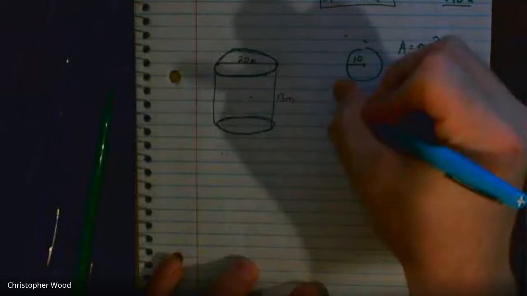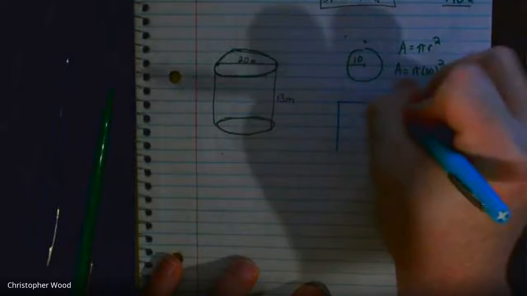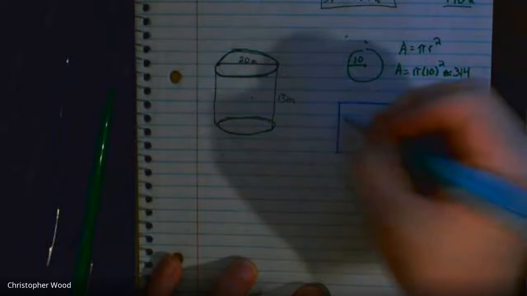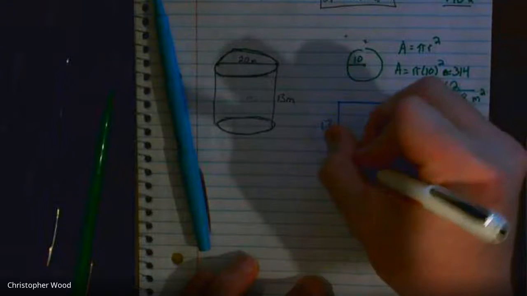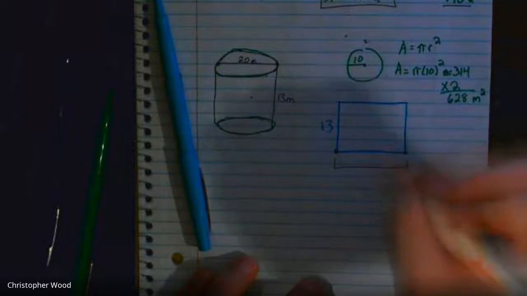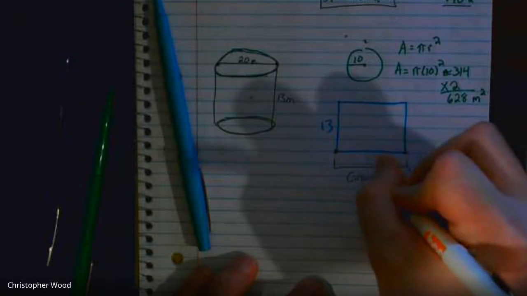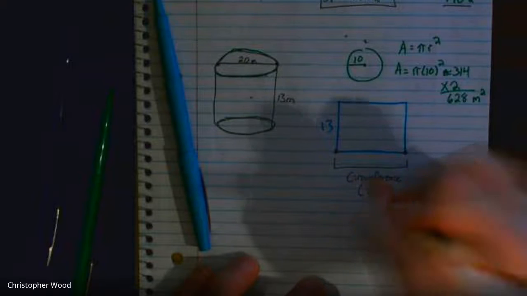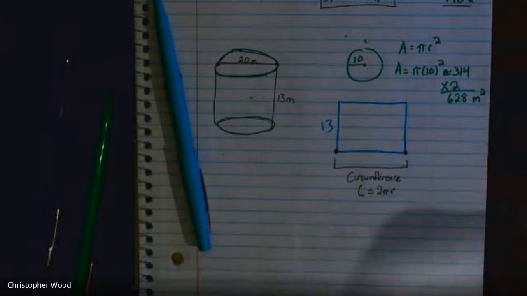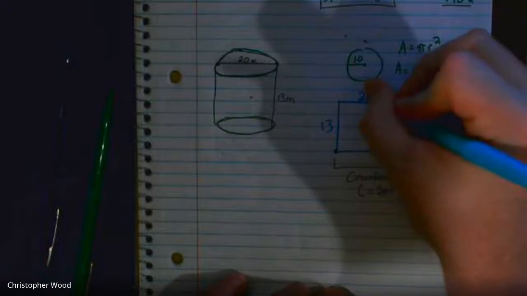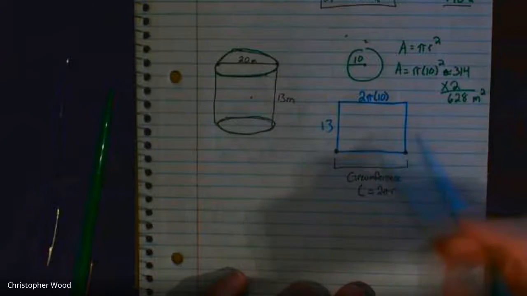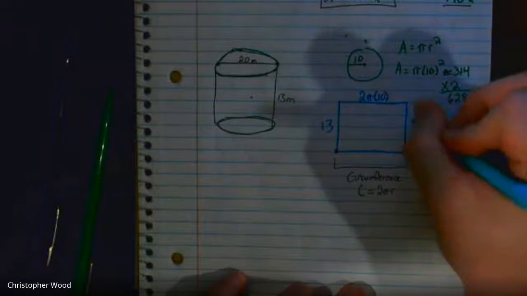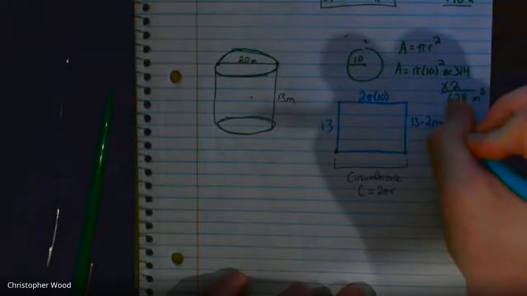So if I break it down for you and try to show you what that looks like, we said that if we unrolled it, it would make a pretty big rectangle. We know the height of that rectangle is 13. But what we actually know is that this distance from this point to this point is the circumference of the circle, which the circumference formula is 2 pi r. So the distance is actually 2 times pi times our radius, which we already used in our previous problem, which was 10. And now how do I find the area of this space? It's length times width.